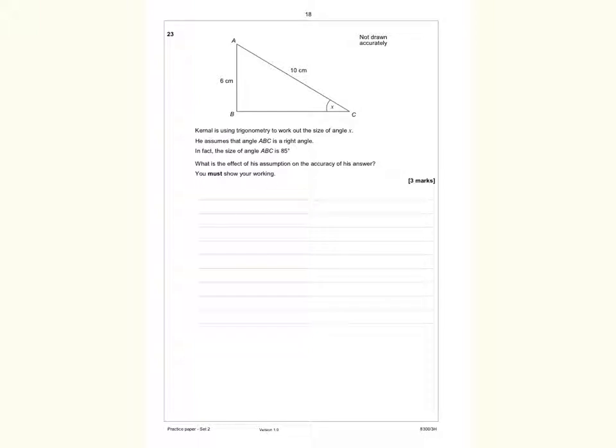So he assumes that the angle is a right angle here. So therefore he's assuming this is a right angle triangle. Now if he assumes that, to find this angle, we're going to say sine x is equal to 6/10. Now, actually, this triangle is not a right angle triangle, and this angle here is 85.